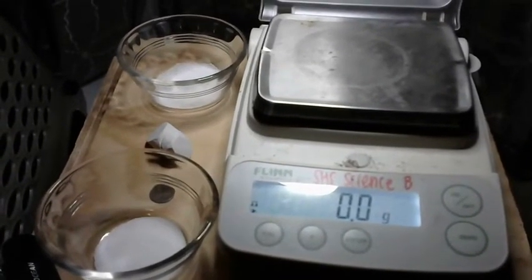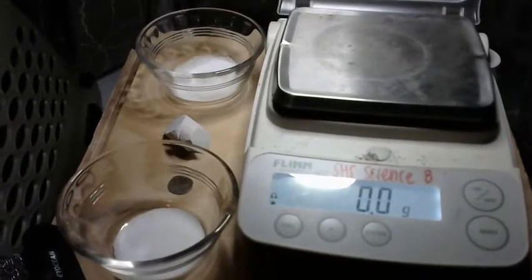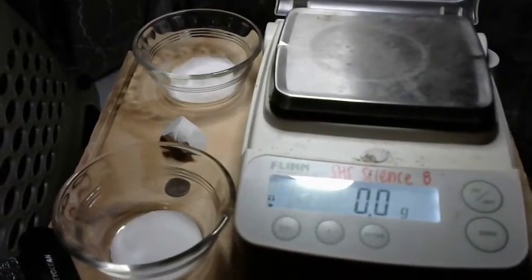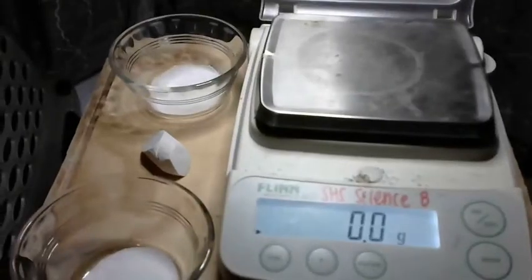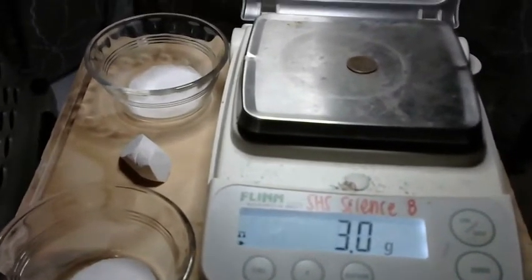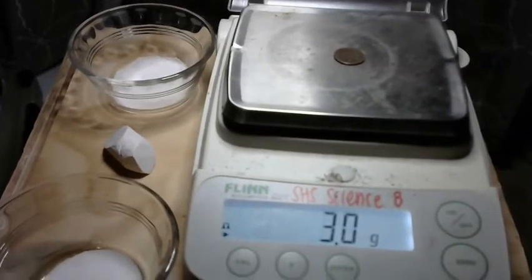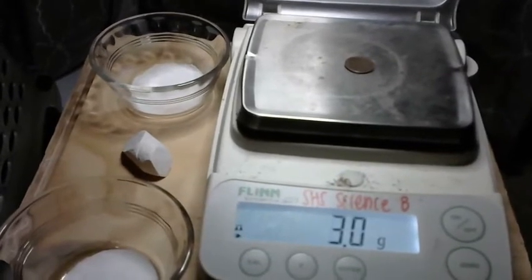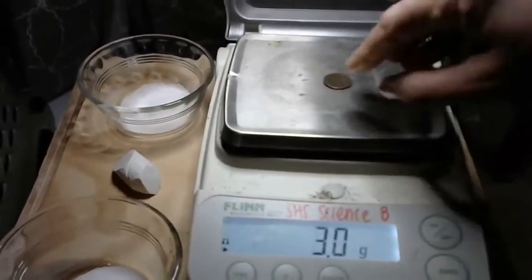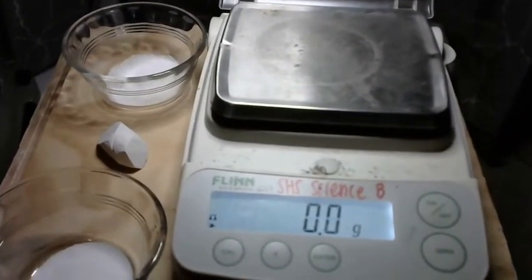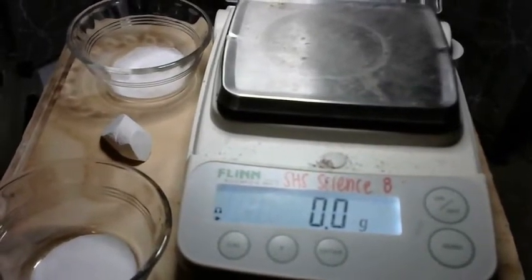So the first thing that I'm going to do is figure out how many atoms are in a copper penny. In order to find the number of atoms in a copper penny, I need to take my copper penny and find the mass of that. I'm going to put it on my scale, and my scale is reading 3.0 grams. So please, in your data, write down that the mass of copper that you have there is 3.0 grams. And this is a penny that was made in the 1950s, and so that's going to be made mostly of copper.